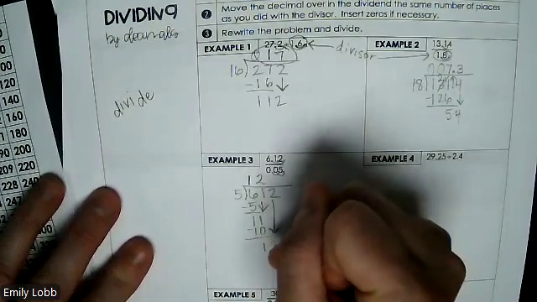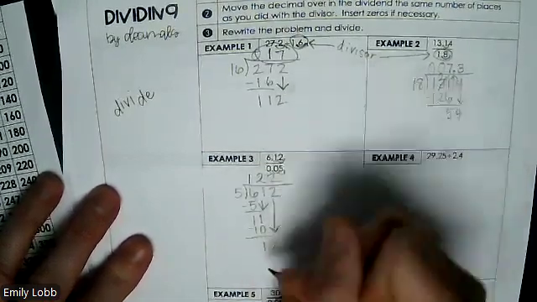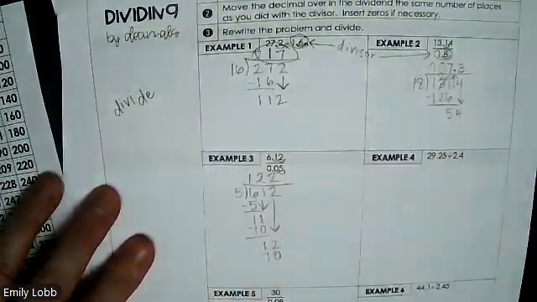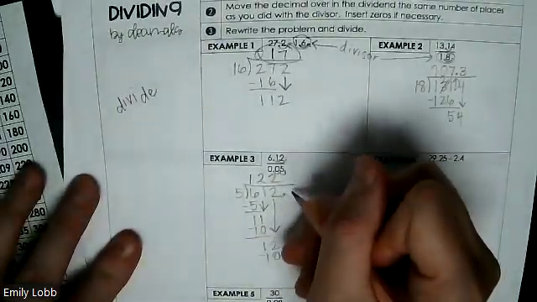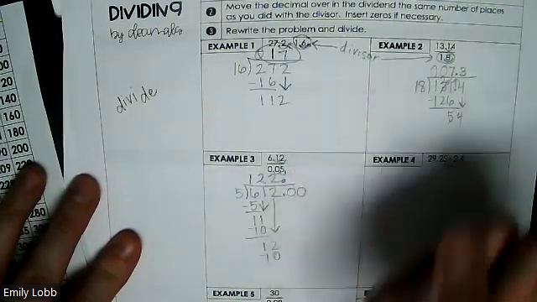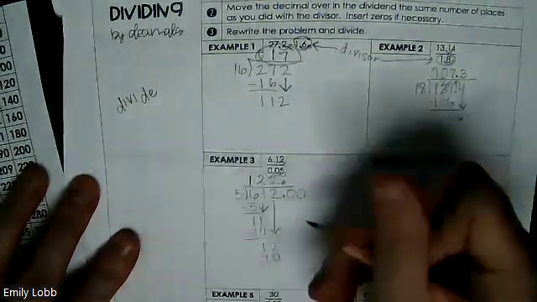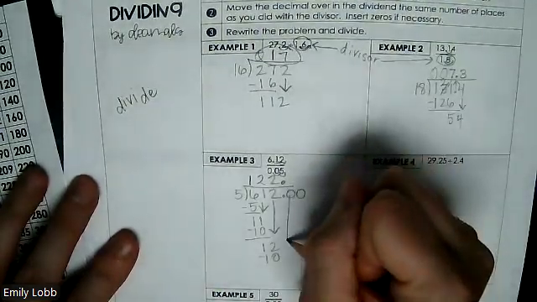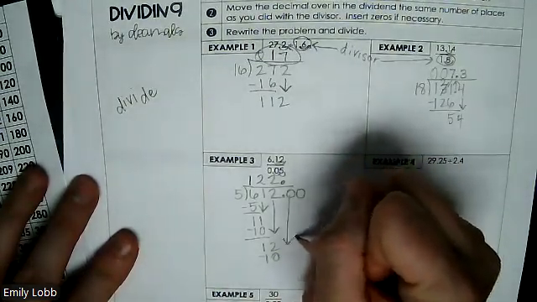Bring down the 2. So it's another 2, right? Still 10. And now I'm stuck. Remember, I can add a decimal to any number and add zeros behind it. It will not cause any issues. So my decimal would come straight up. Oops, I forgot to subtract.